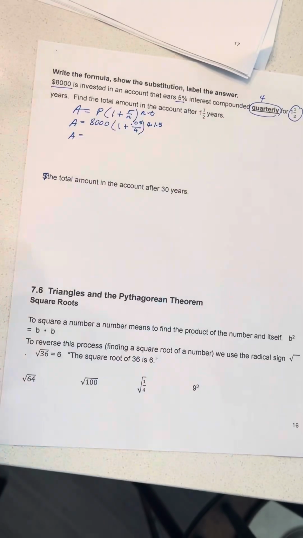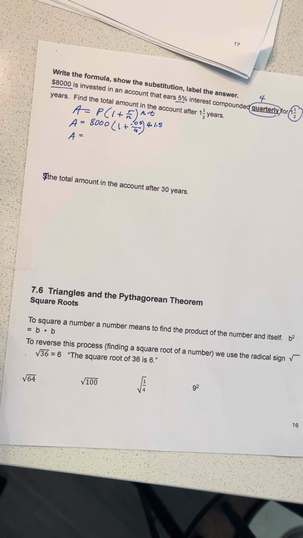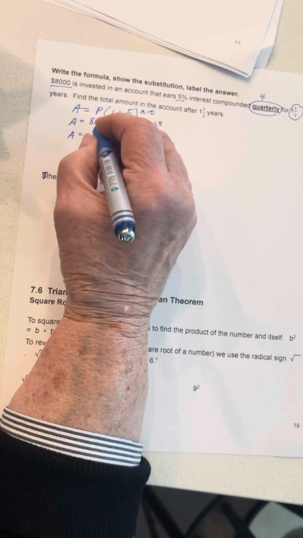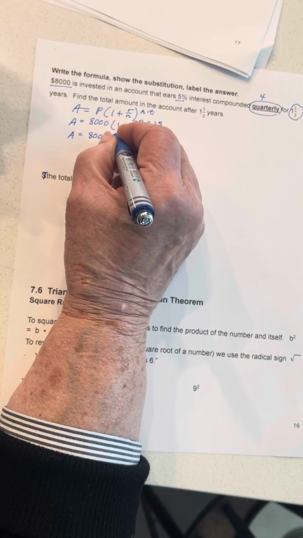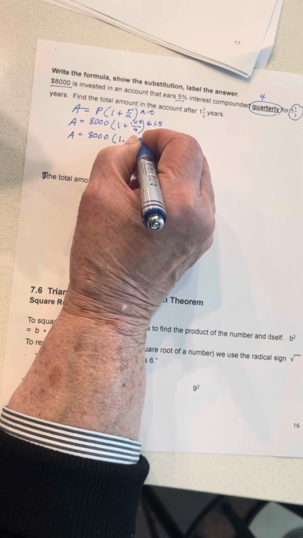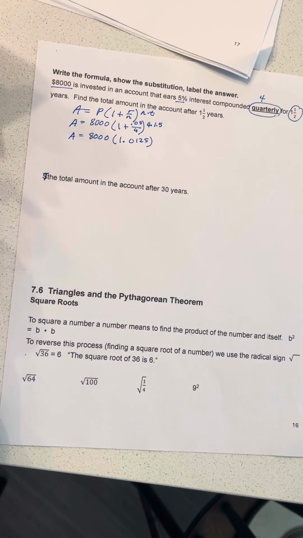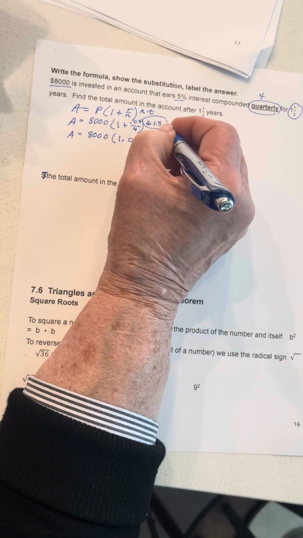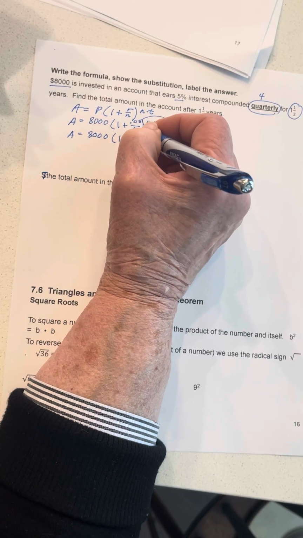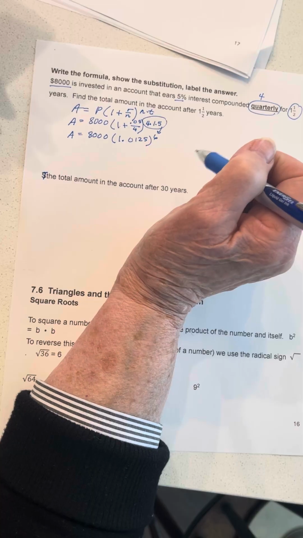I'm going to do what's in parentheses first. I'm going to start with 5/100ths divided by 4. And I get 125 10,000ths. Added to the 1 would be 1 and 125 10,000ths, and I'm going to take it to the 4 times 1.5 power, which is to the 6th power. So I've just multiplied these. That's how I got the 6. I divided this and added 1 to it.